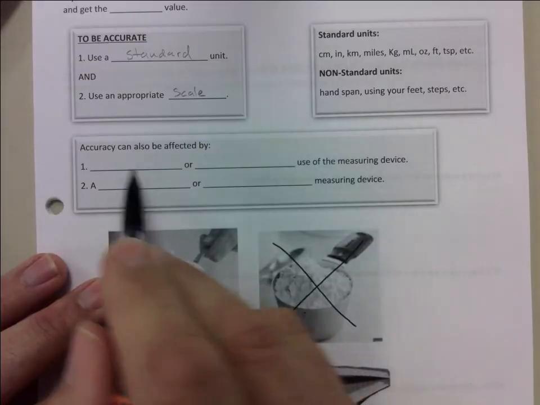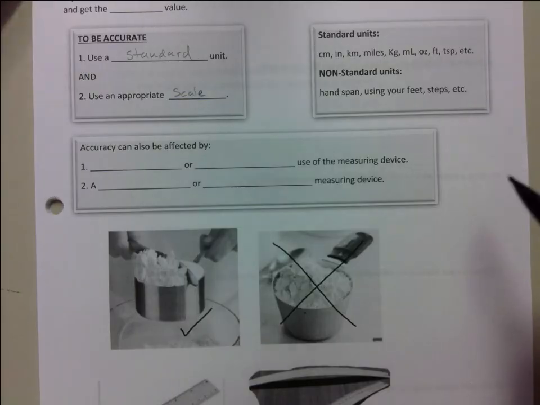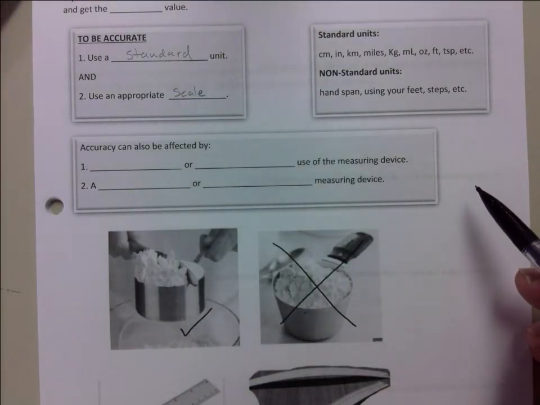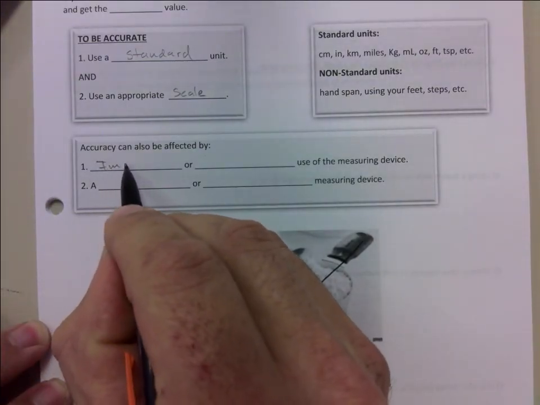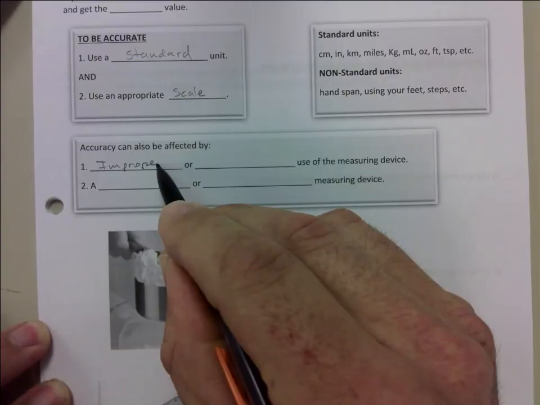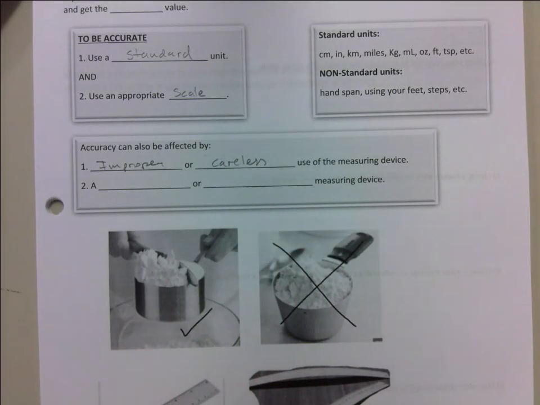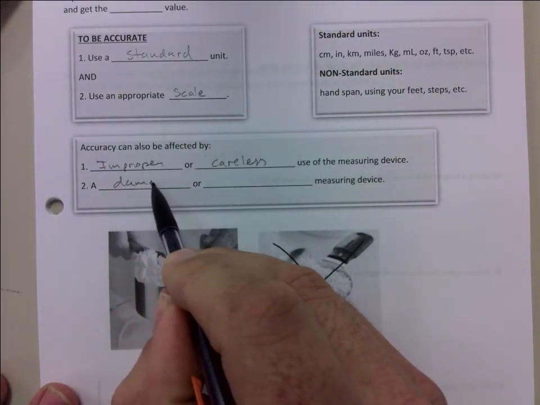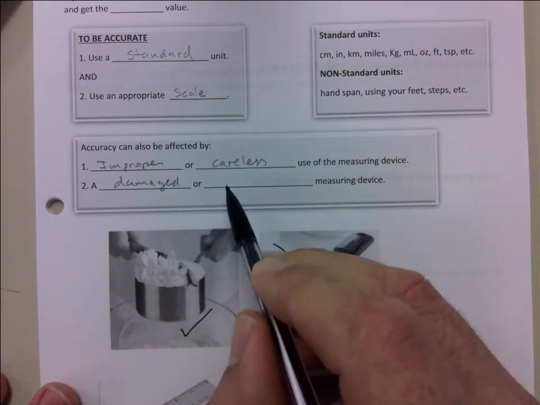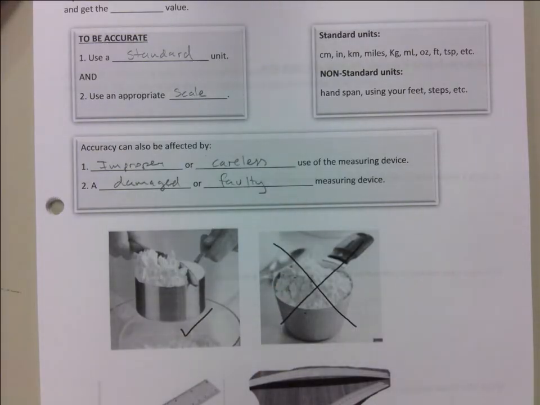Accuracy can also be affected by improper or careless use, or a damaged or faulty measuring device.